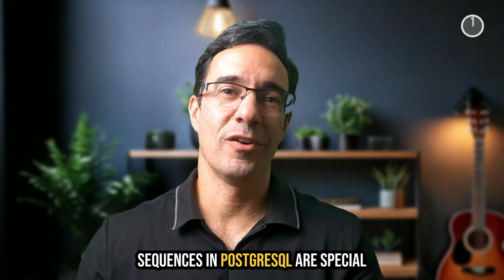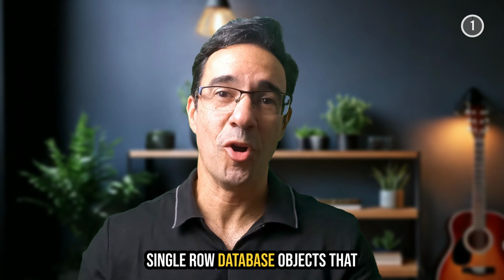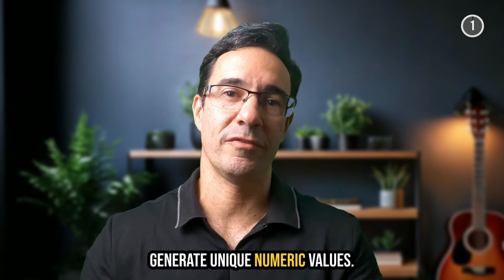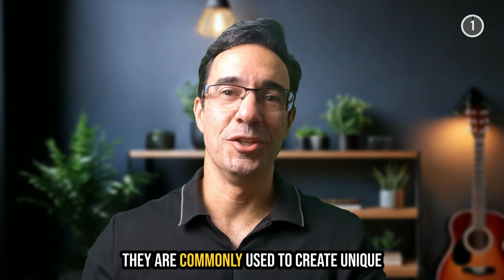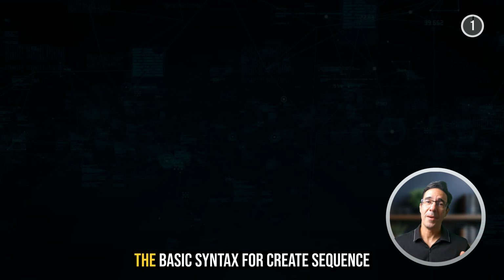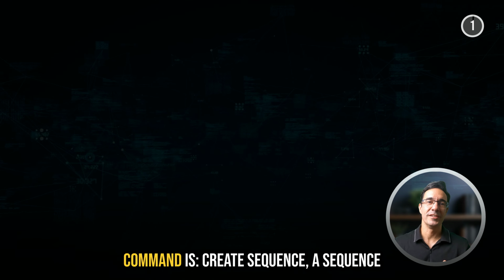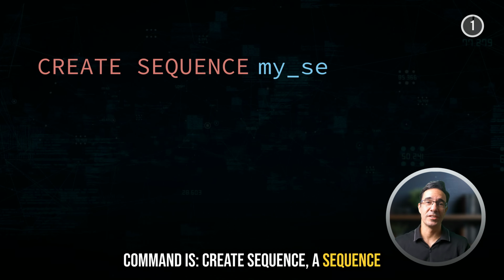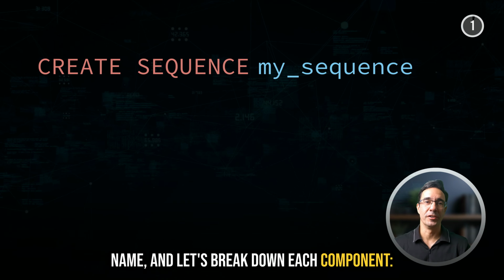Sequences in PostgreSQL are special single-row database objects that generate unique numeric values. They are commonly used to create unique identifiers and implement columns. The basic syntax for create sequence command is create sequence, a sequence name, and let's break down each component.